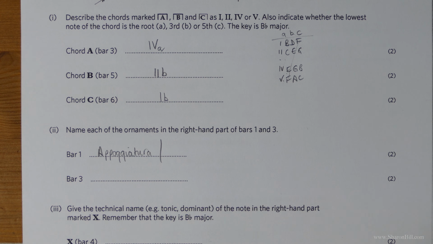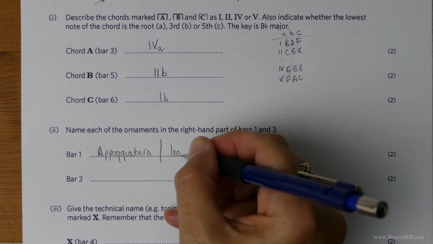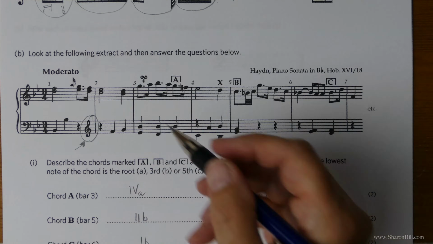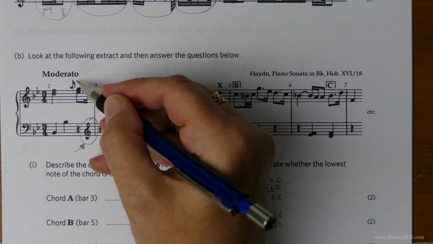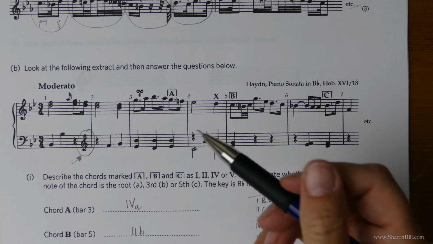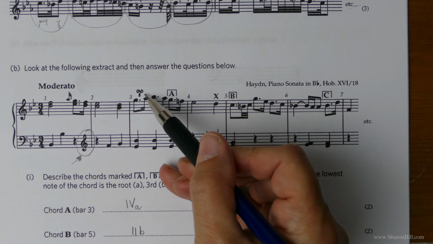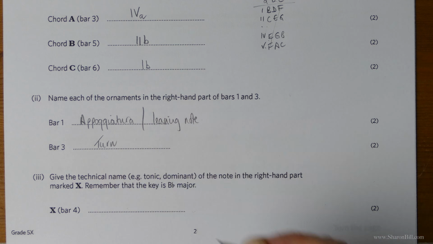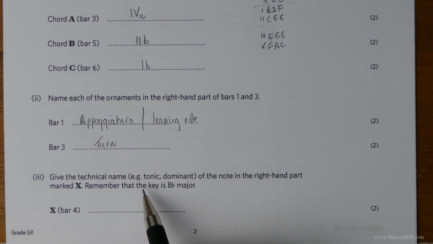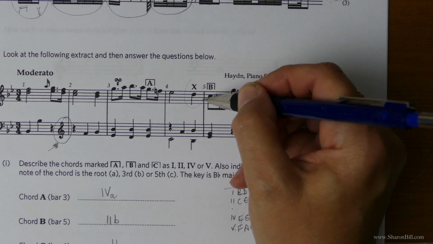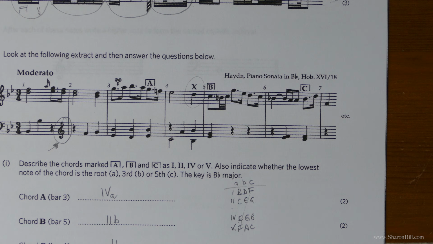Alternatively, you can refer to that as a leaning note. But crushed note would be incorrect because crushed note is the acciaccatura, which has the little line through it. So now in bar 3, we've got this ornament here, and this is a turn. And that's that. And now we need to give the technical name of the note in the right hand part marked with an X. So it's this one here that we need to name.